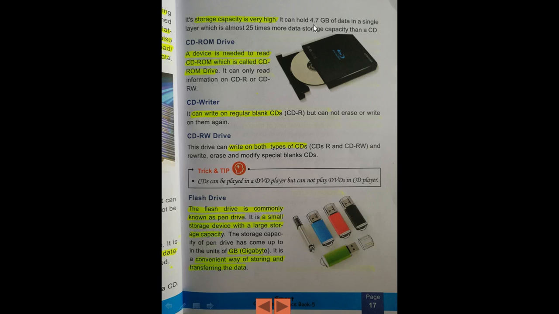It can hold 4.7 GB of data in a single layer, which is almost 25 times more data storage capacity than a CD. So that's why DVD is more preferred than a CD when we are required to store a large amount of data.